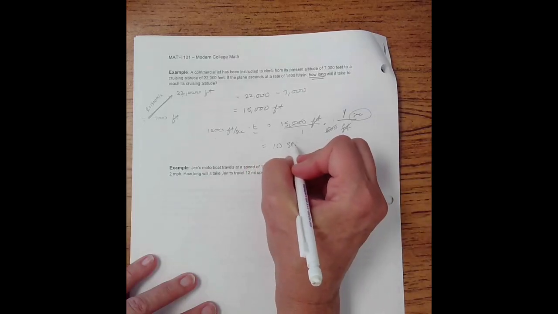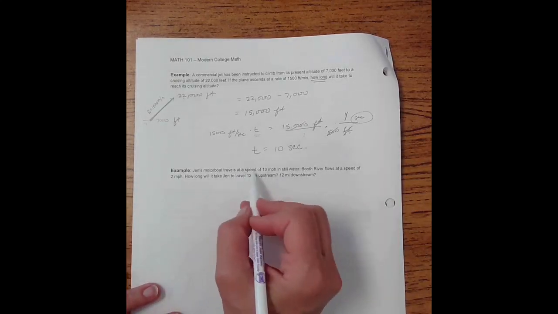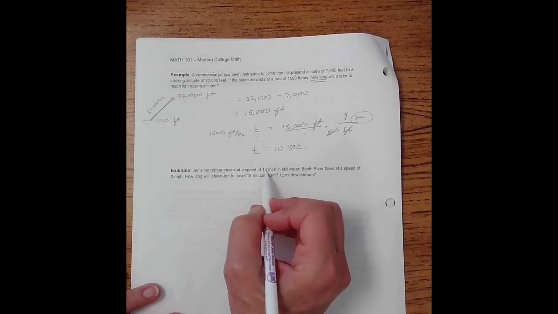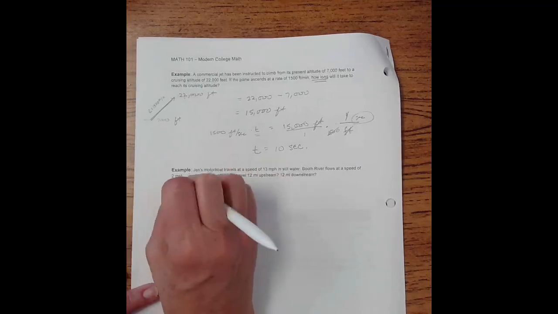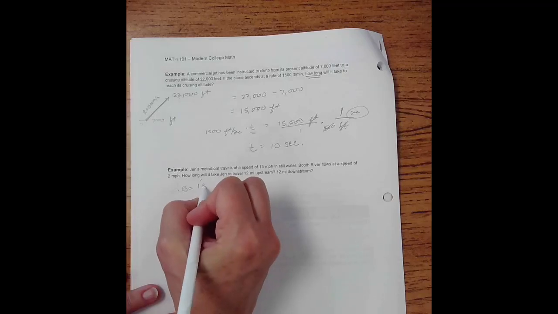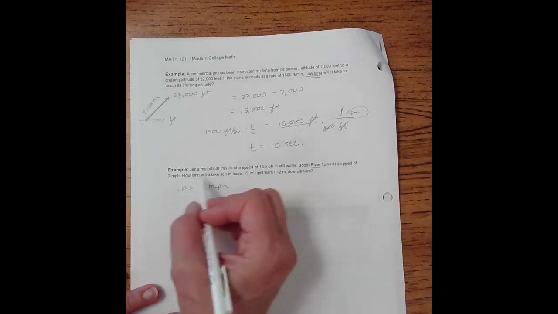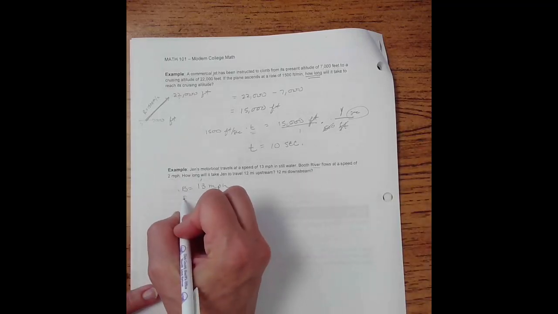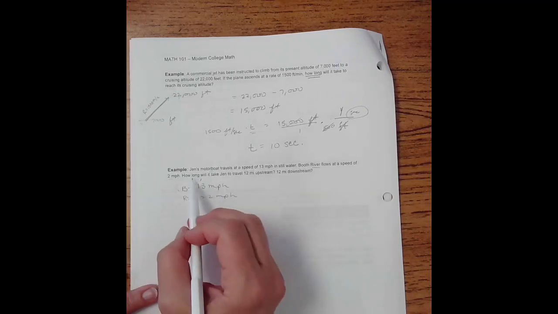So my time is going to be that. The last one: Jen has a motorboat that travels at a speed of 13 miles per hour in still water. So the boat's rate is going to equal 13 miles per hour. The river flows at a speed of 2 miles per hour. So let me go river. How long will it take Jen to travel 12 miles upstream?